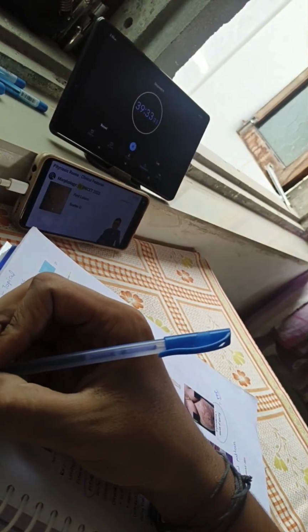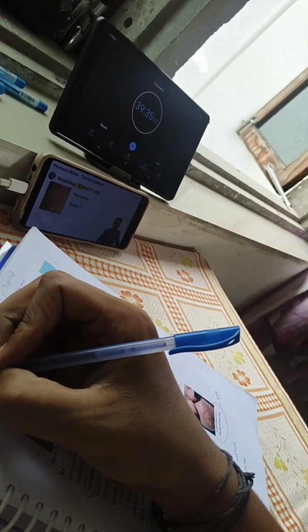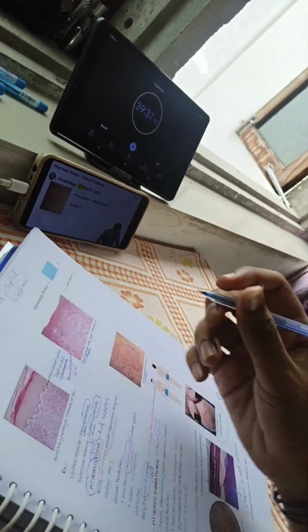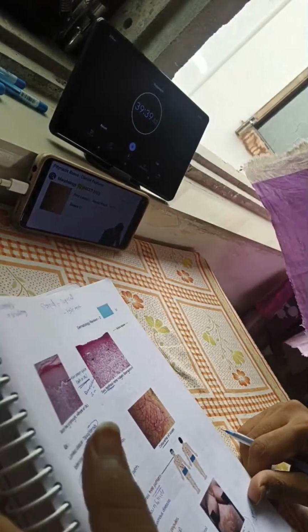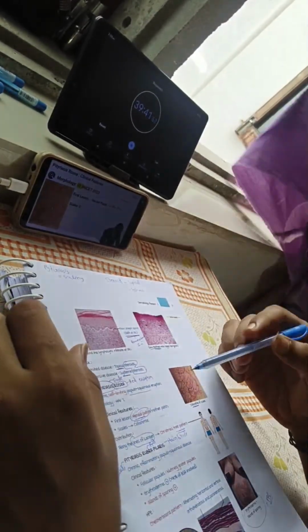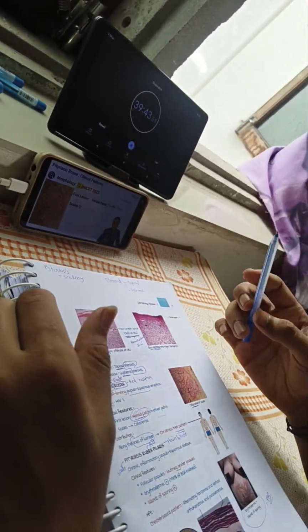Now to the clinical features. The first lesion to appear in pityriasis rosea is called the herald patch, also referred to as the mother patch. The scales in pityriasis rosea resemble the collar of a neck. That's why they are also known as collarette of scales.